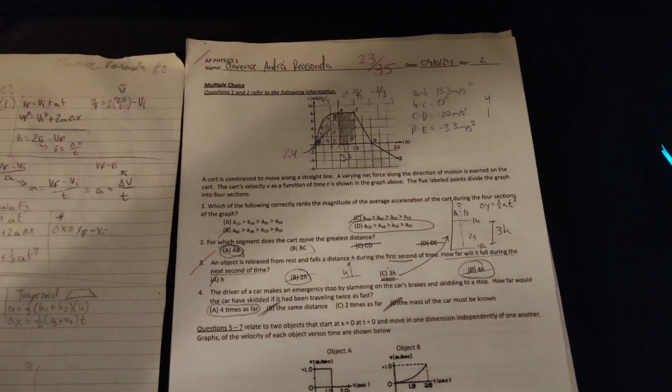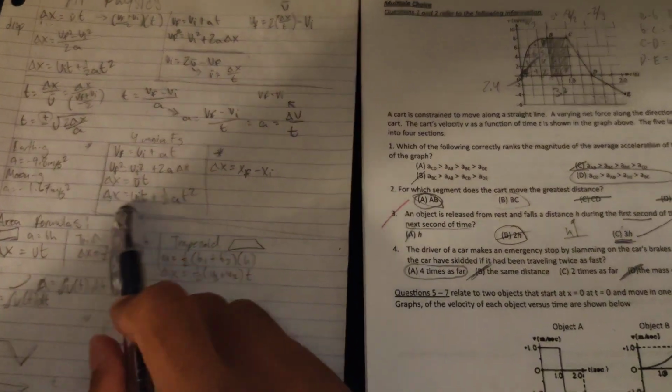This is my unit 1 test correction, and I got 23 out of 35. I got number 3 wrong, and in this question, the answer is C. And how I got that is by using this formula.